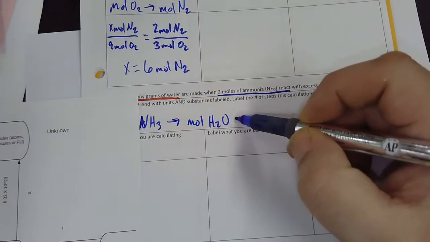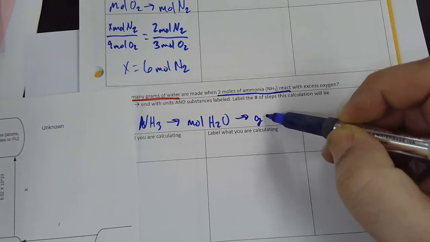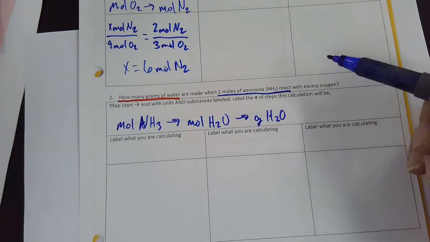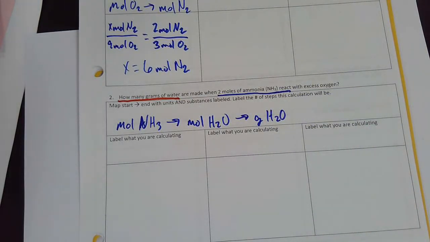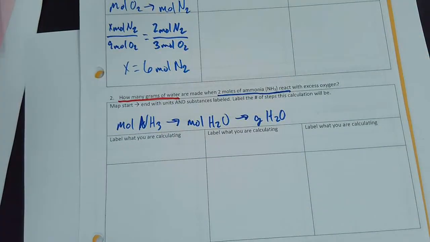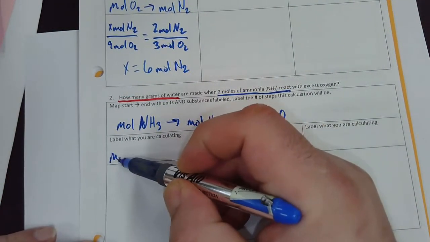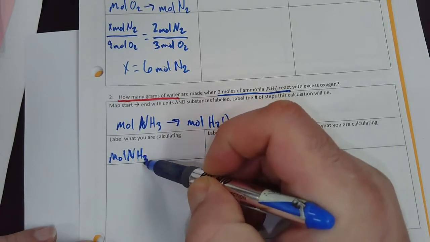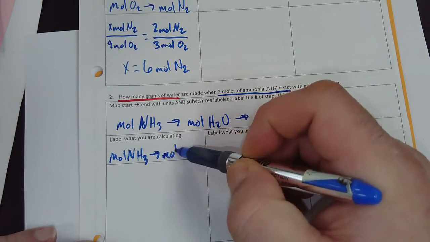So I then have to do grams of water. So there are 2 arrows on our map, which should tell me that I'm doing 2 steps. The first step involves the first 2 parts of this map. So I'm going to go from mole of NH3 to mole of water.